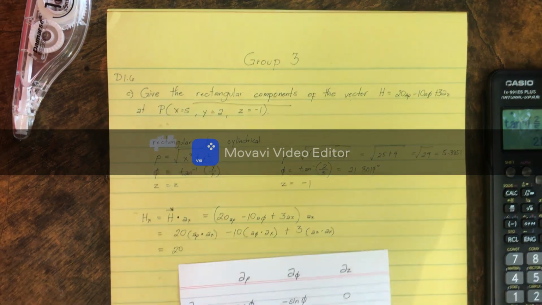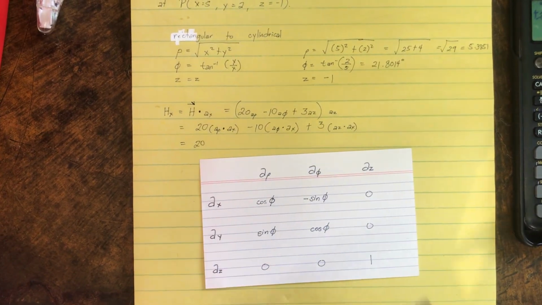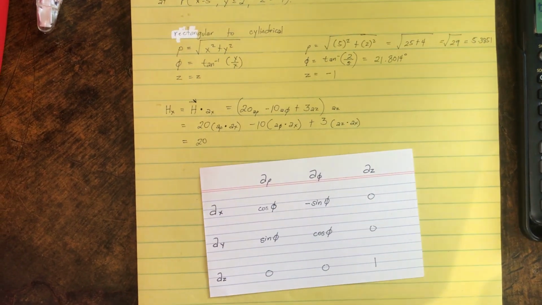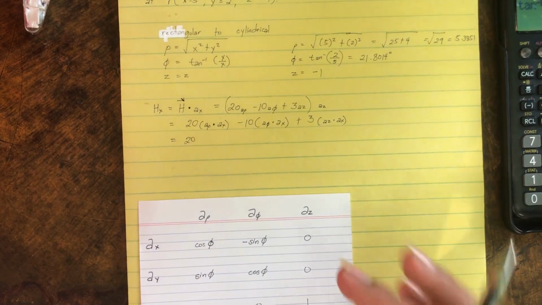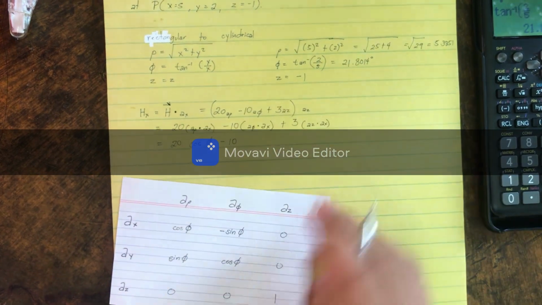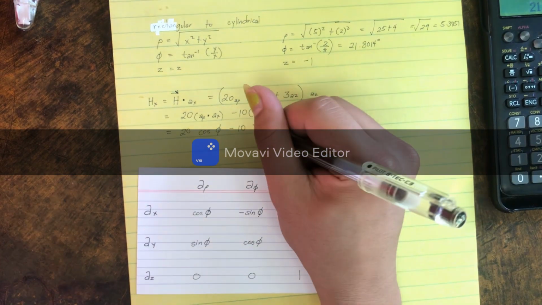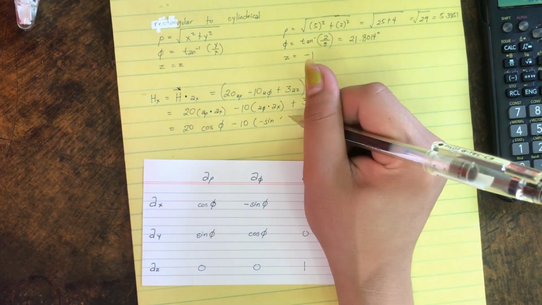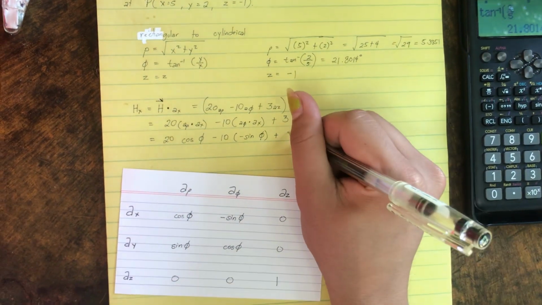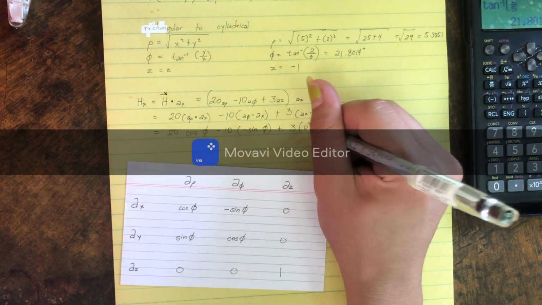Then, based on the important dot products of rectangular and cylindrical, the value of a rho dotted by ax is cos phi. Then, the value of a phi dotted by ax is negative sin phi, plus 3, and the value of az dotted by ax is 0.